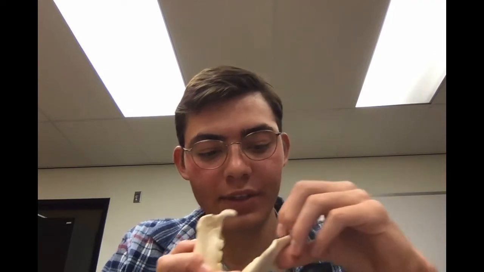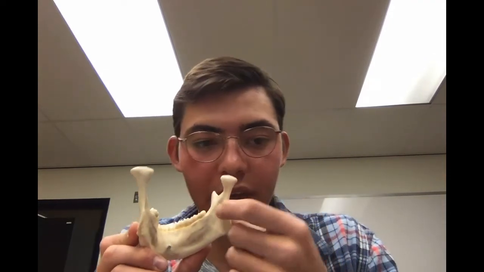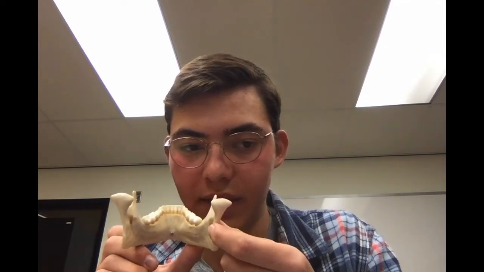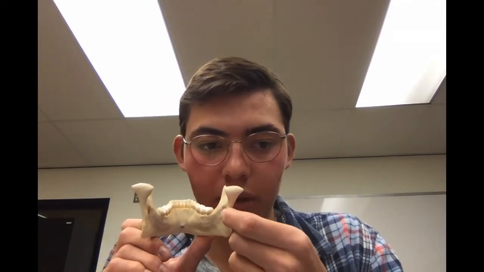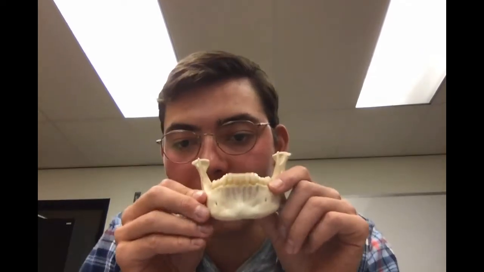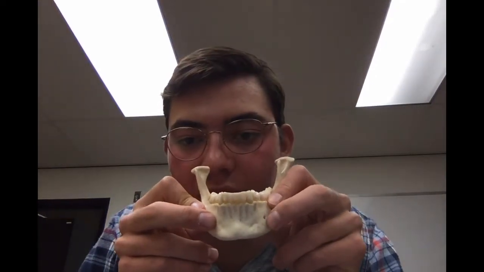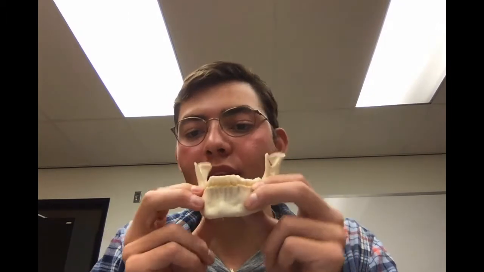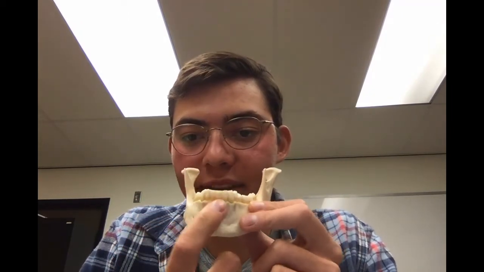Next, what we have is your mandibular foramen. And so that's going to be right back here. You can't really see it too well, but see how there's kind of a hole right there on the mandible. There's the hole, so mandibular foramen. Next, what we have is your coronoid process, which we already talked about. Your mental foramen is going to be these holes right here at the very front of your mental. Your alveolar process is where your teeth go in.